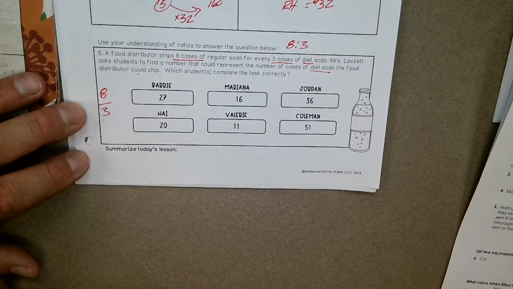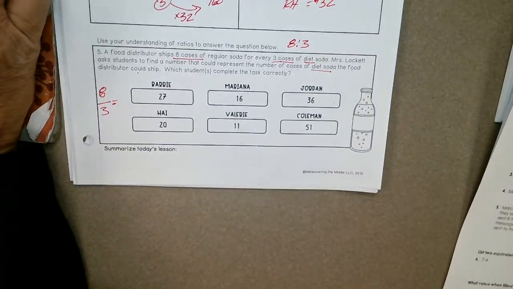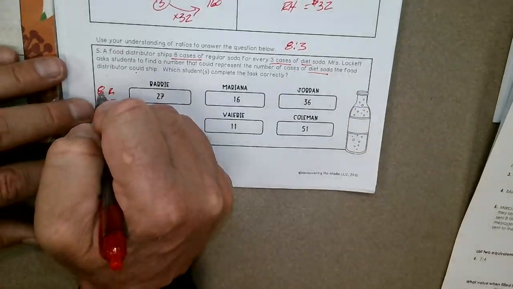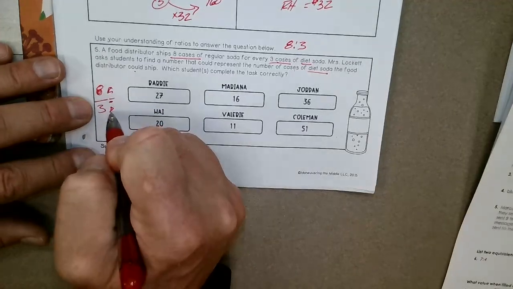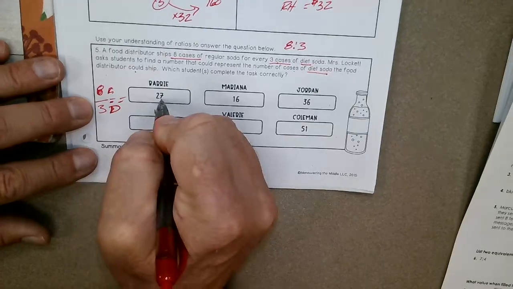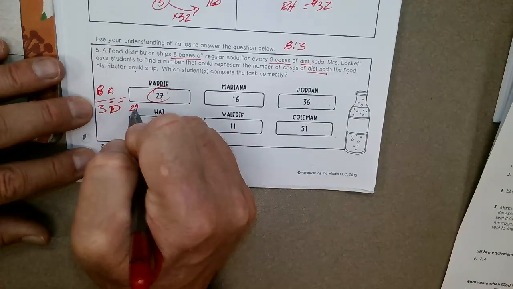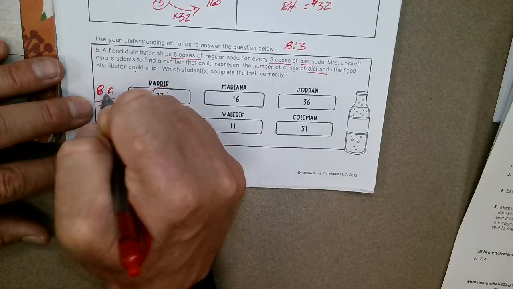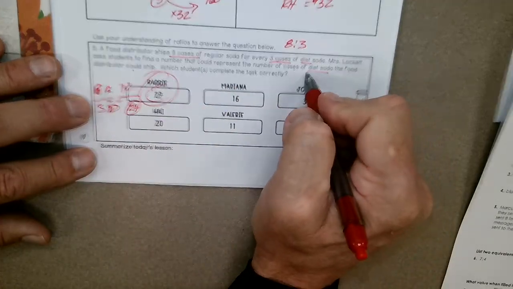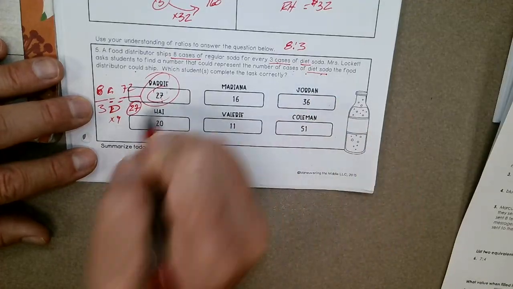All right, so let's see here. Could that work for Barry? Excuse me, I've got the hiccups here. All right, so I have 8 regular, and this is diet, right? So could we scale this up? Could Barry be 1? Well, 3 times 9 is 27, yep. And over here, 8 times 9 is 72. So 72 could work for Barry. Why? Because it could scale up by a factor of 9, and that is our diet soda.